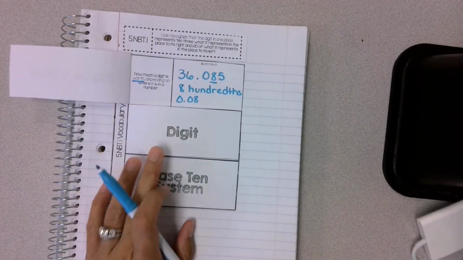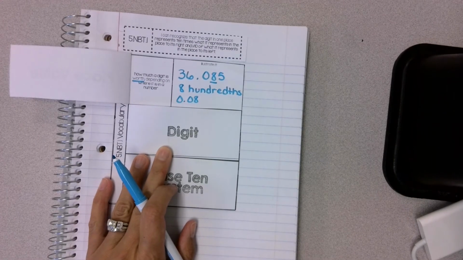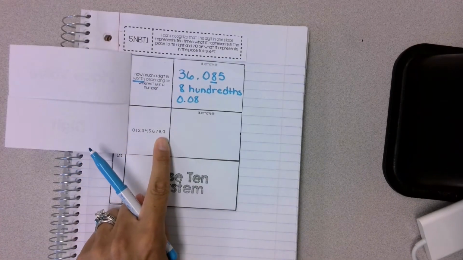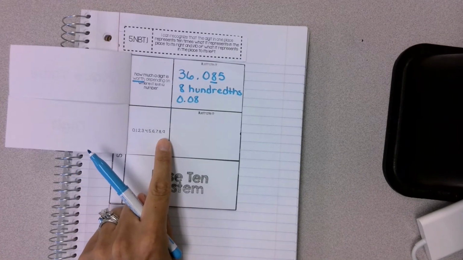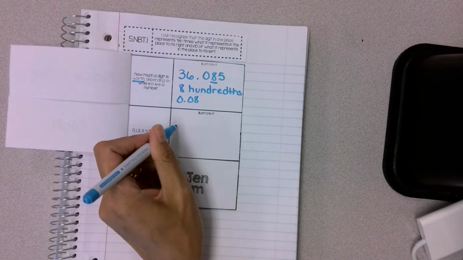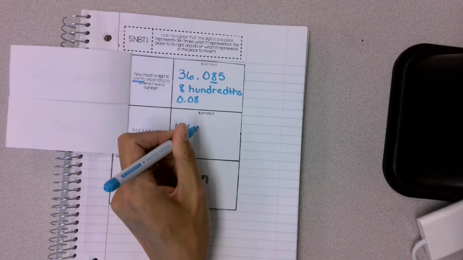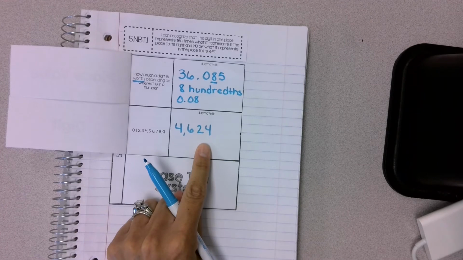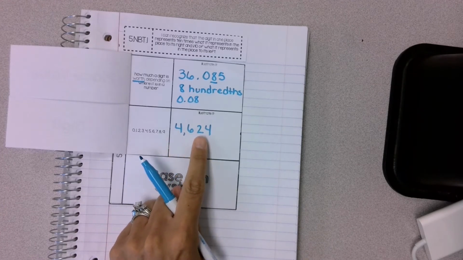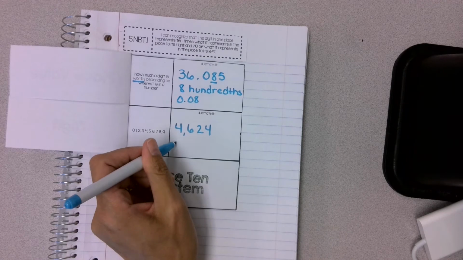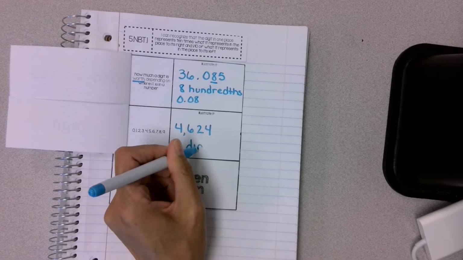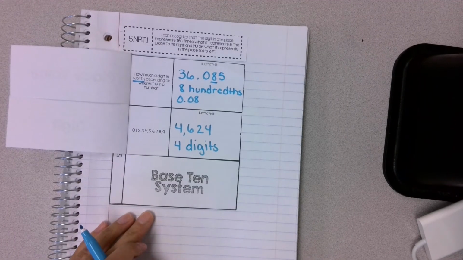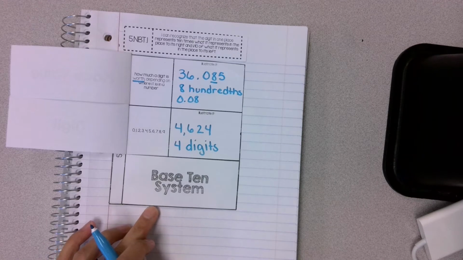Oh, sorry. Our next one is digit. A digit is all the numbers from 0 to 9. So if I wrote this number, how many digits do I have? 1, 2, 3, 4. So I have 4 digits in this number. Okay, the next one you have is base 10 system.